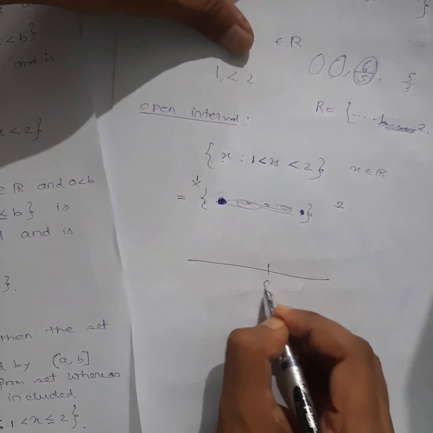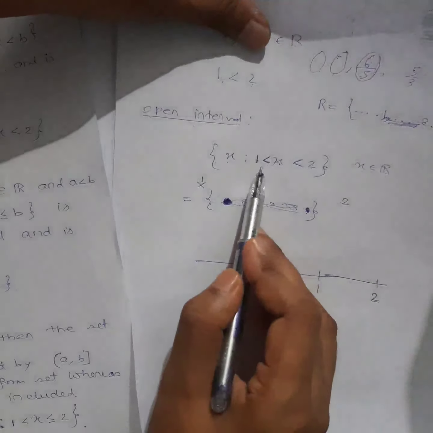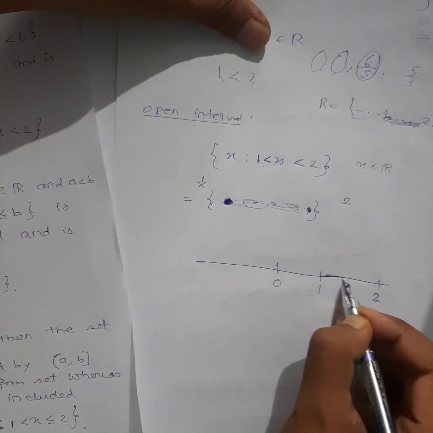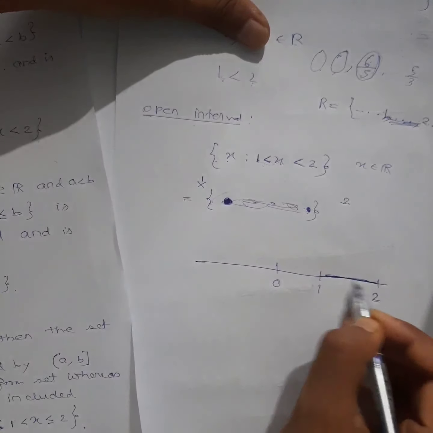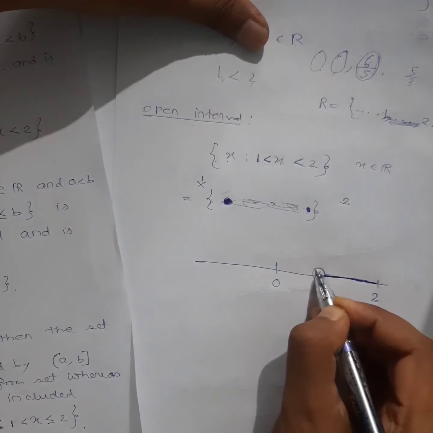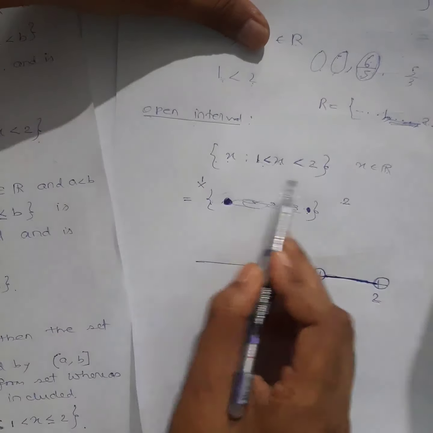So graphically, how we used to represent this in your number system: this is 1, suppose this is 2. What are the elements here? Greater than 1 and less than 2. All the elements between 1 and 2 will be the elements, but 1 is not an element, right? So we used to make a circle like this. We used to make a circle like this. This is called an open interval.